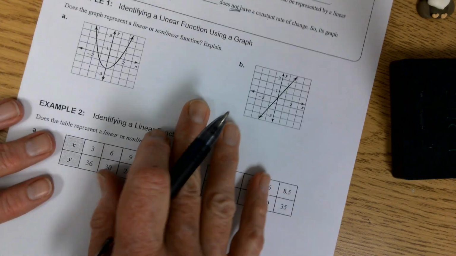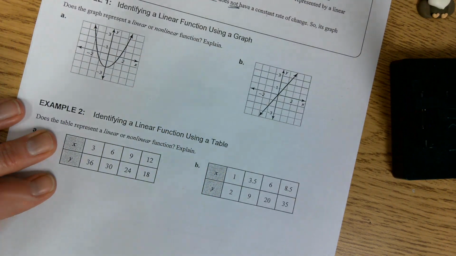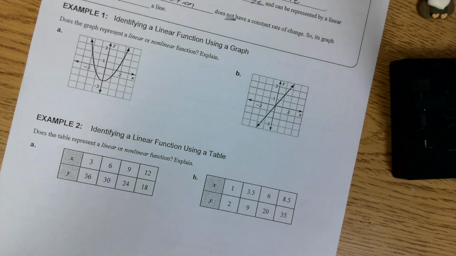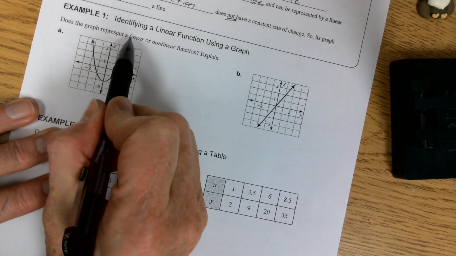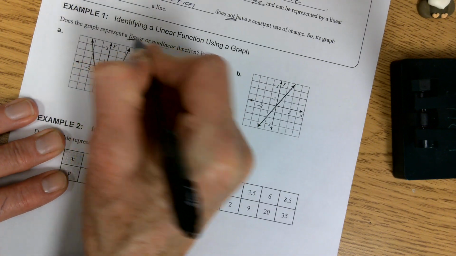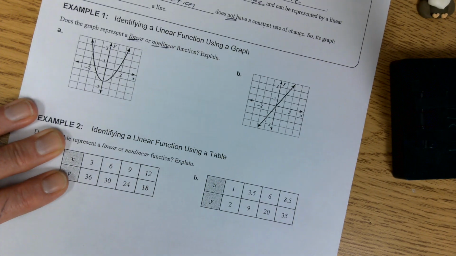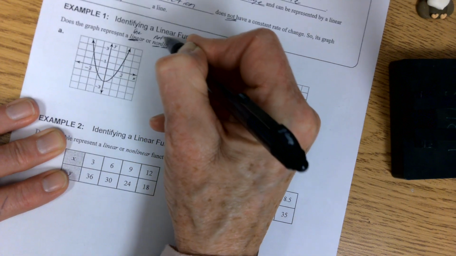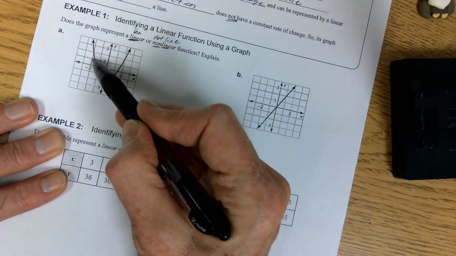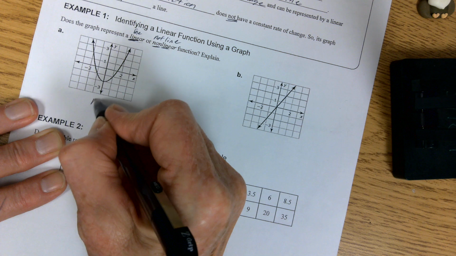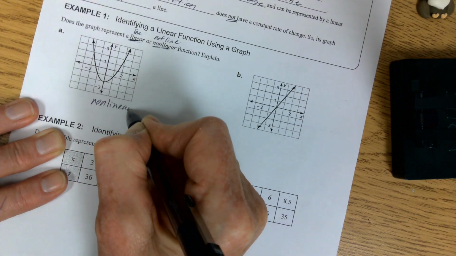Here. Does a graph represent, and you guys stop whenever you need to stop. Stop and think. Don't just let me talk to you. You stop after I read it, you turn it off, you answer it, and then check your work. Does a graph represent linear or nonlinear function? Line or not a line? Line or not line? This does not have a constant rate of change, not a line. It's not a line.